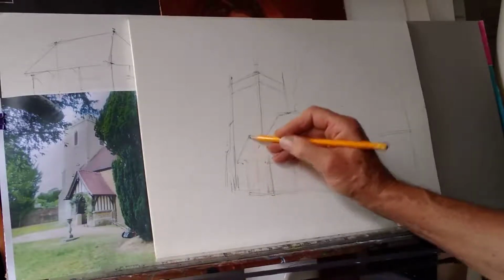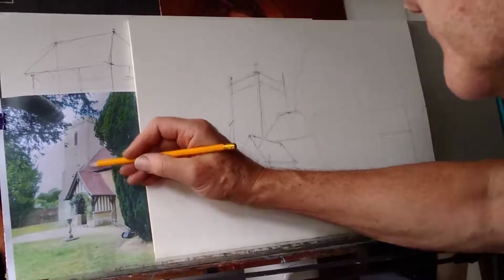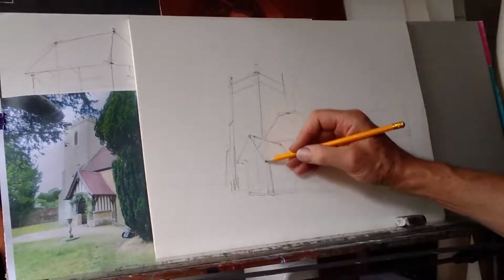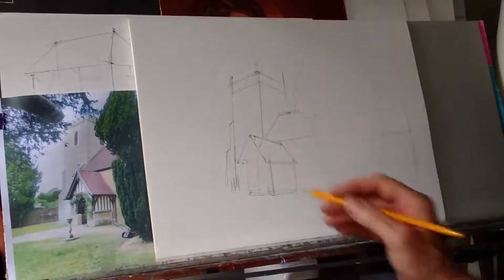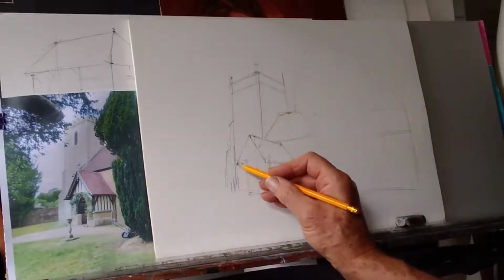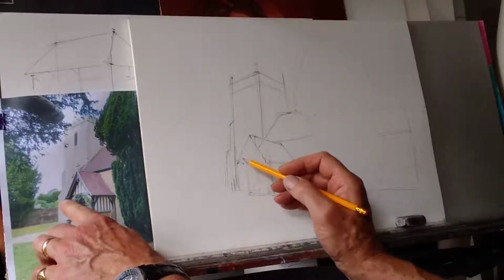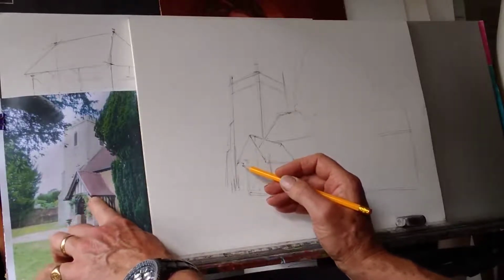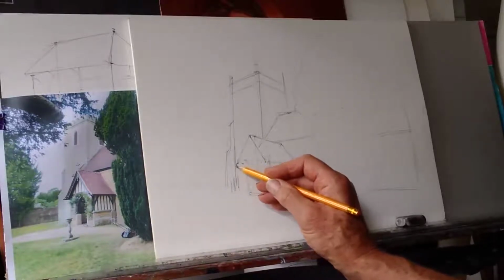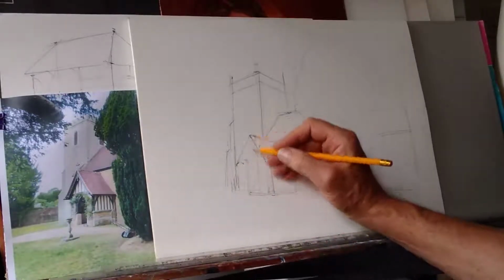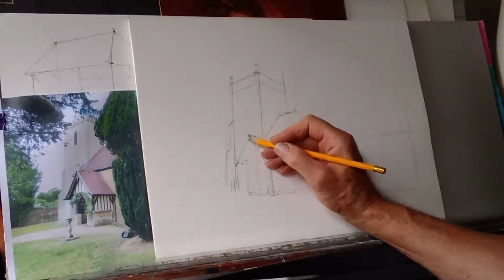So we've got a line like that, and just checking that is just off the centre line of the tower. And this end of the gutter on that side of the porch comes a fraction lower than on this side, so we can get that right here. It's going to come out a little bit more.